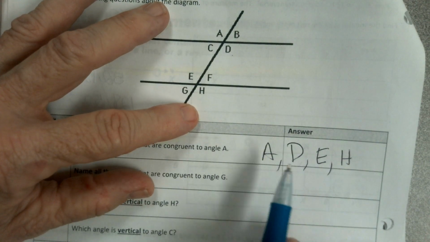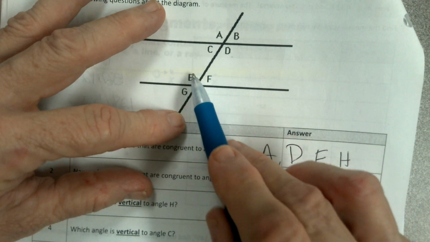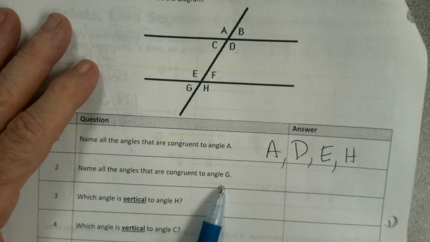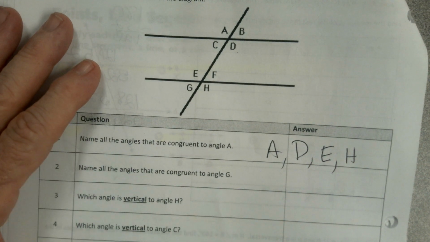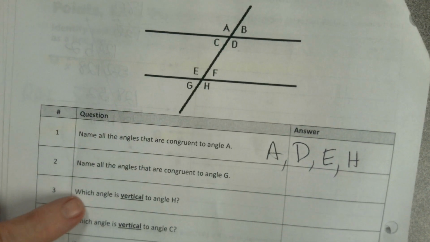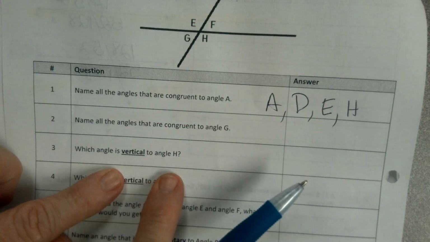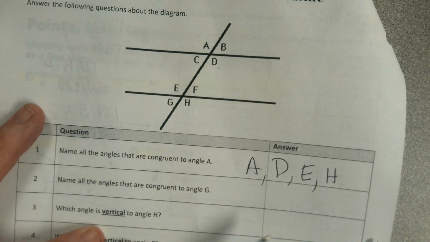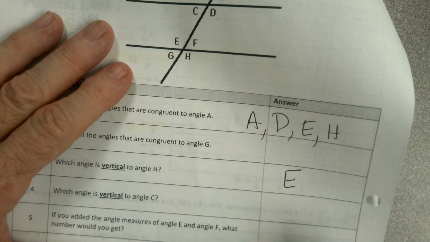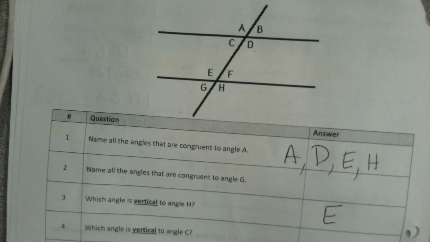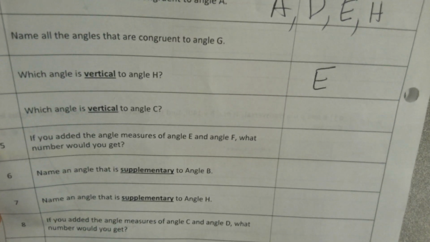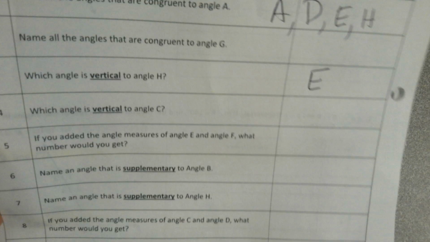Okay. So you've got 1, 2, 3, 4, and there's 4 more angles. Name all the angles that are congruent to G, and so on. So I'm going to let you do that. Start with your G and find all the ones that are congruent. Which angle is vertical to angle H? Is this very difficult? What's vertical to angle H? The E. That's it. No, the E's fine. Okay. Do you think you can handle that? This is really not very difficult. Yep. You can do it.